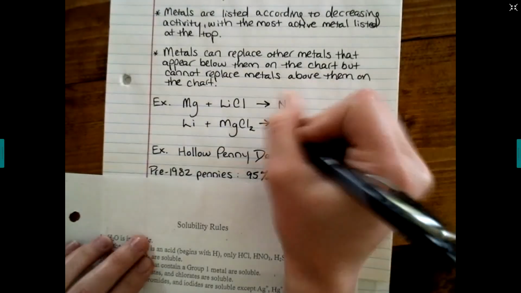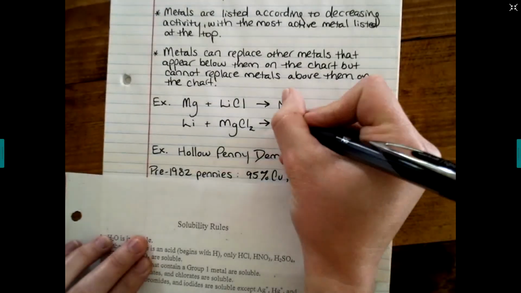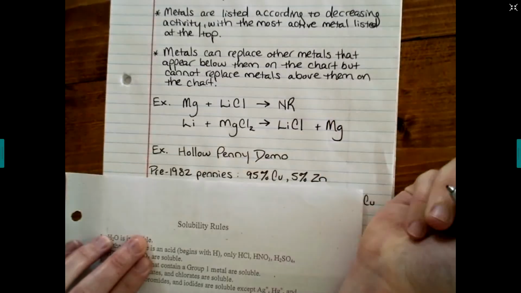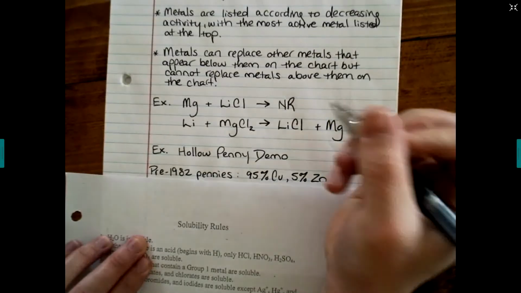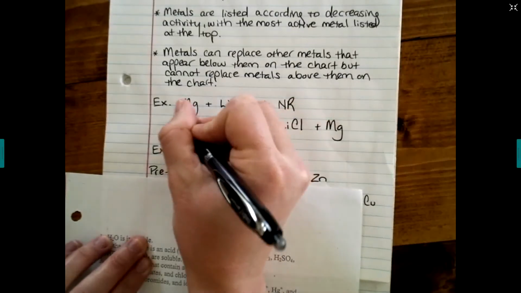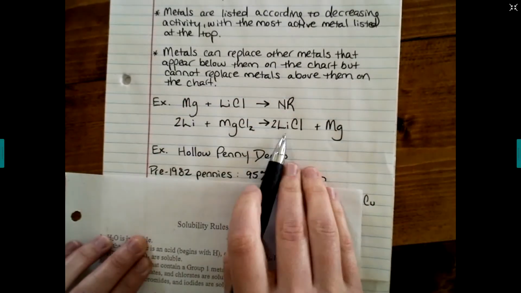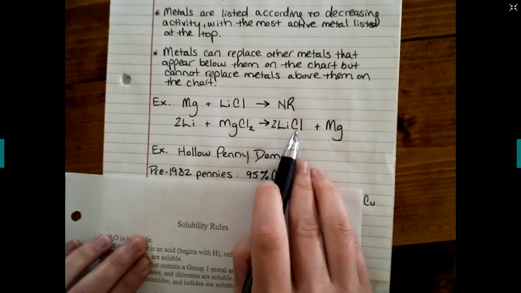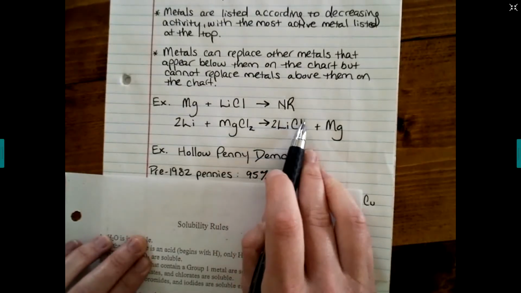So we would go ahead and predict the products like normal. Lithium is with chlorine, magnesium is by itself, and then we would need to balance the equation. Don't forget, the reason why I dropped off this 2 on chlorine is because lithium is +1, chlorine is -1. They cancel out.